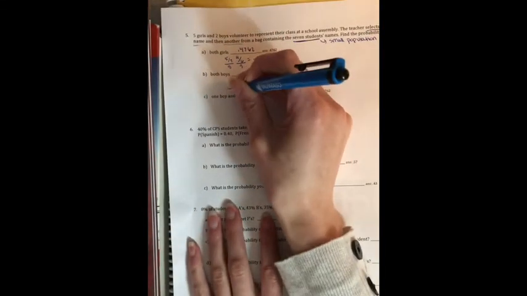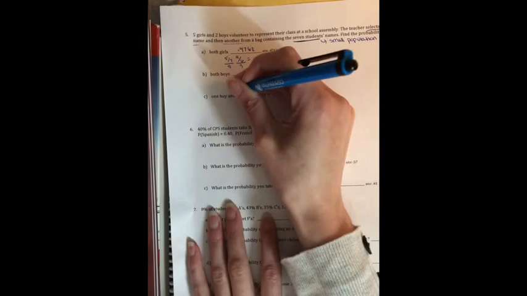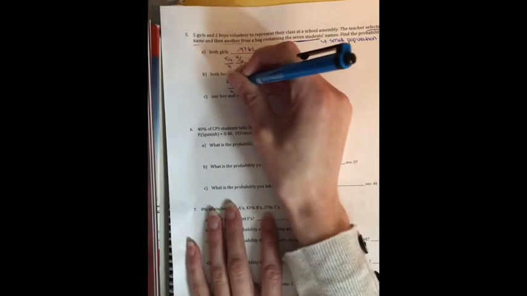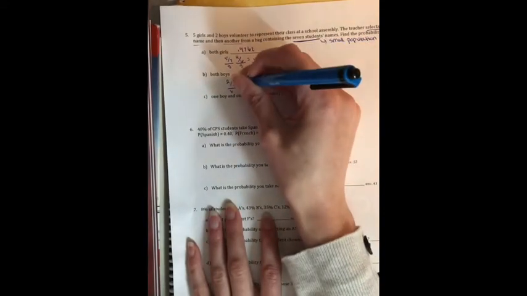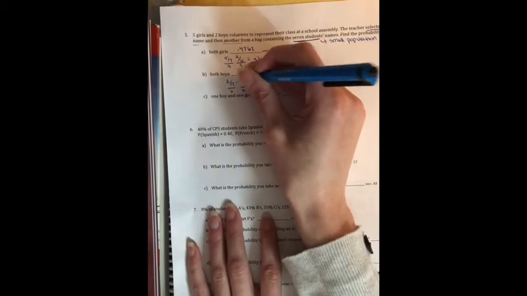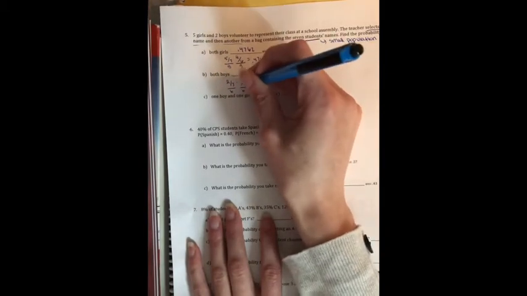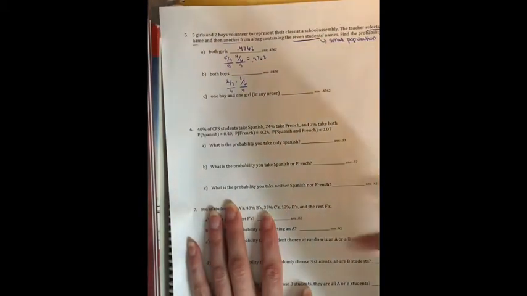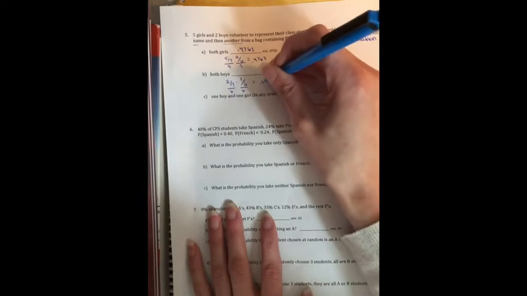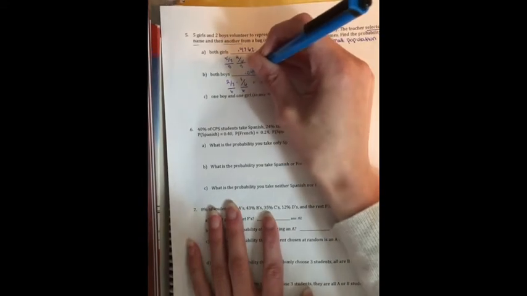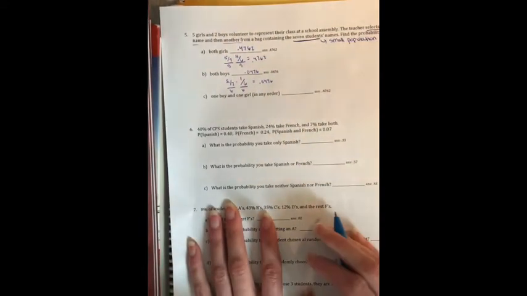And then both boys is similar. There's a 2 out of 7 chance you get a boy the first time. Then you take that boy out, there's 1 boy left, and there are 6 names left. So this would be 0.0476. And that's how we get that answer.